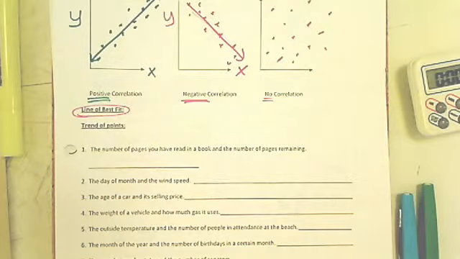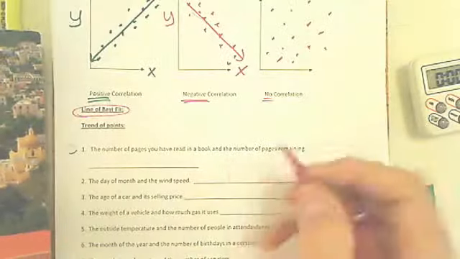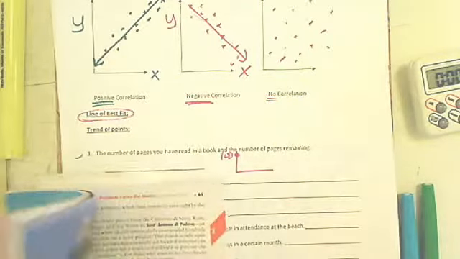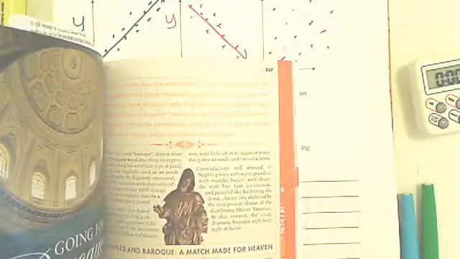If I'm flipping through a book, let's say it's on page 100. As I read over time, what's happening? The pages read are increasing. But think about the number of pages you have left.